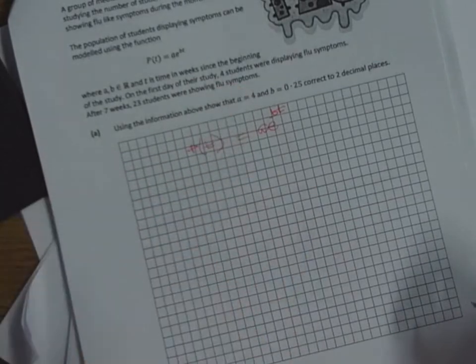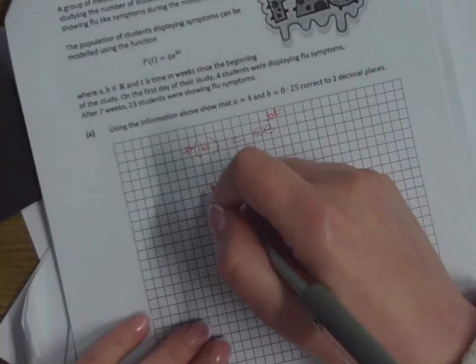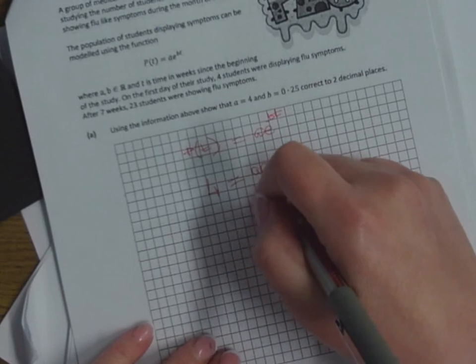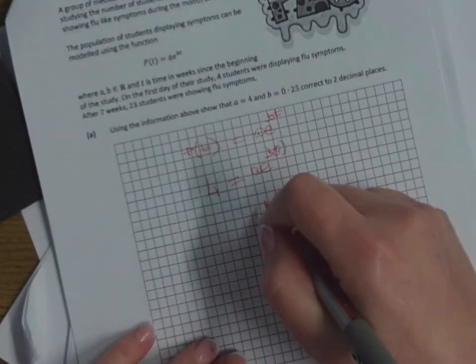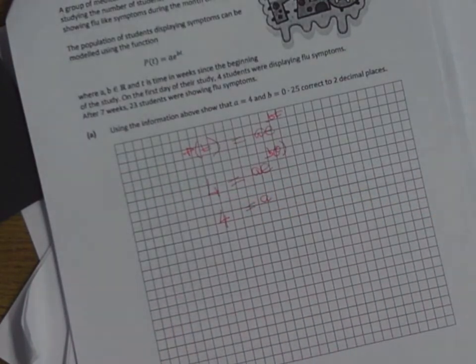On the first day of the study, that means t is 0. When t is 0 at the start, t is always 0. 4 is the population, so 4 is equal to a e to the power of b times 0. So that's e to the power of 0, that means a is equal to 4. e to the power of 0 is 1, anything to the power of 0 is 1. So that means a is 4.